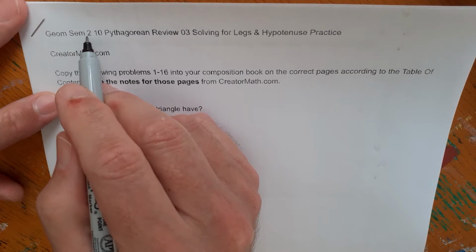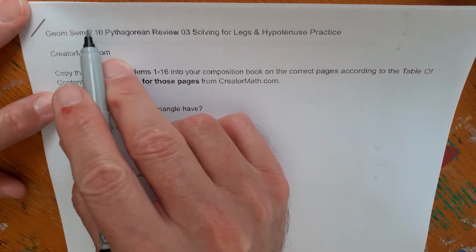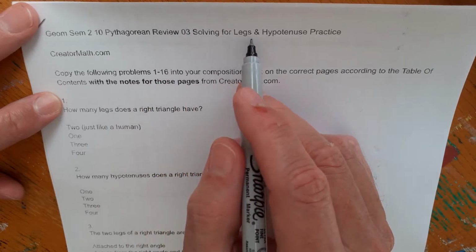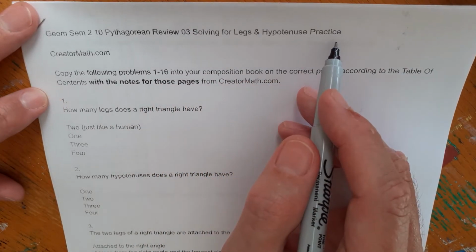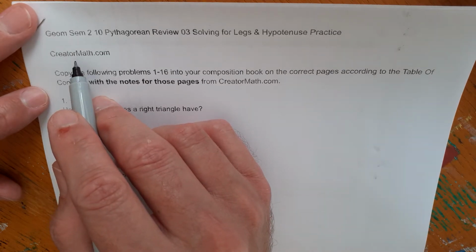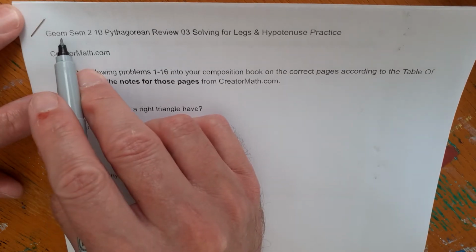This is Geometry Semester 2, unit number 10, Pythagorean Review. It's lesson 3, Solving for Legs and Hypotenuse Practice. It's on creatormath.com. You might have to type in creatormath.weebly.com, and it's under the Geometry tab.